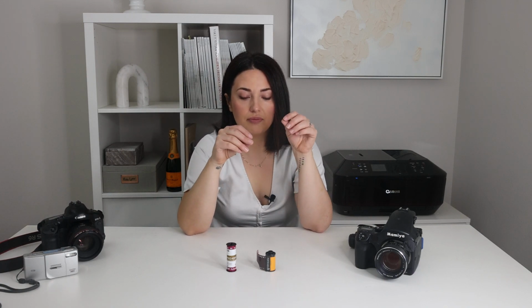Other than that, I won't use ISO 200 film. When I'm shooting indoors and I know I can kind of push it and I can slow down my shutter a lot, I will use ISO 400, but more often than not, for indoor situations that do have a lot of light, I will always use ISO 800.